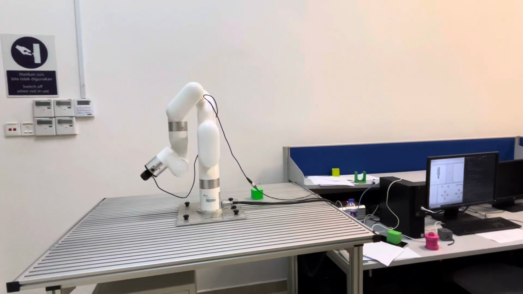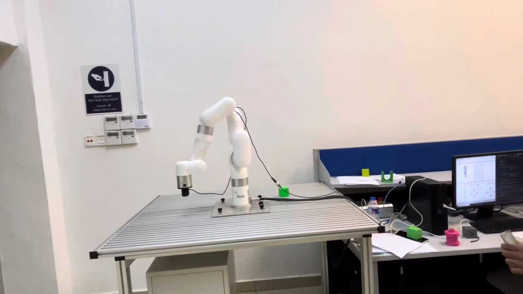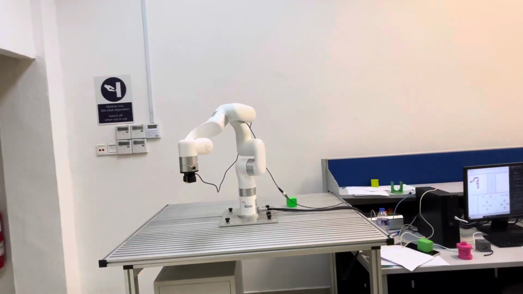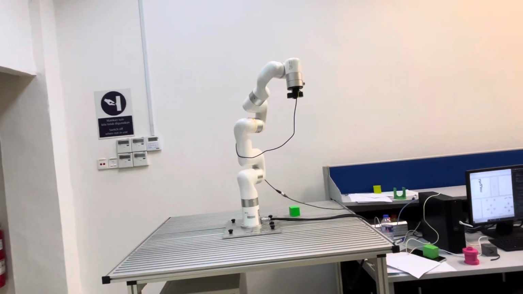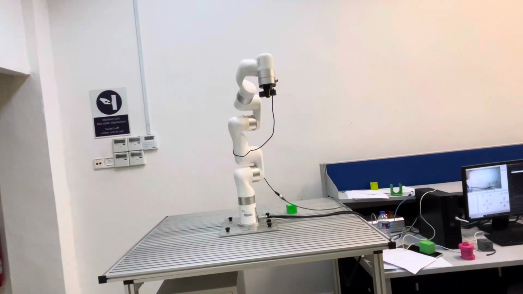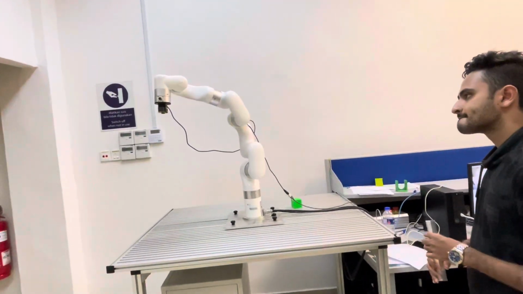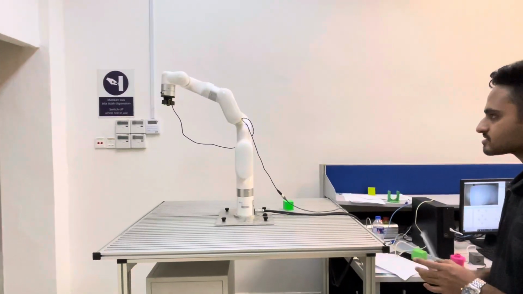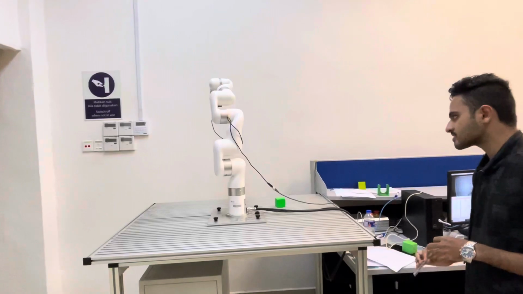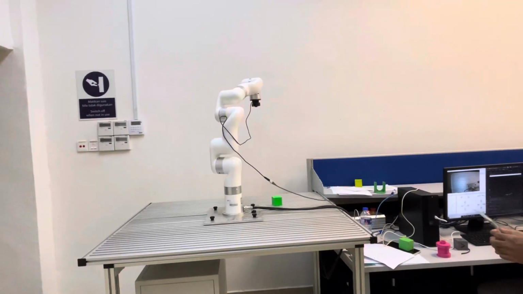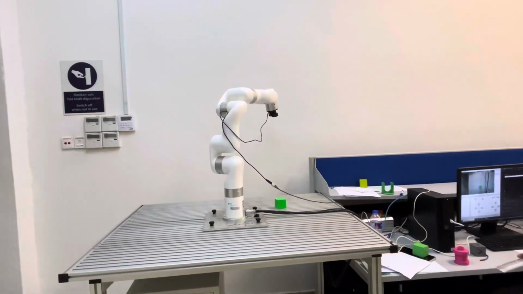The robot has started moving. It will perform the same and capture 4 images as previously. Second image, third image, and the fourth image. Now it's going back to its own position.